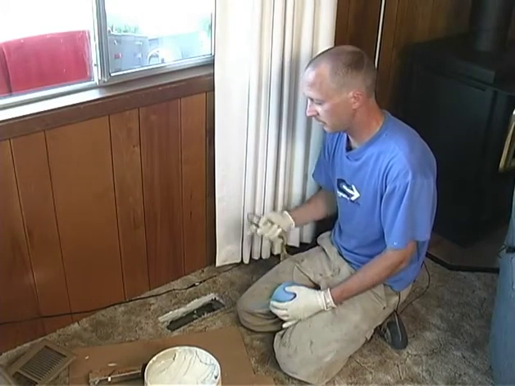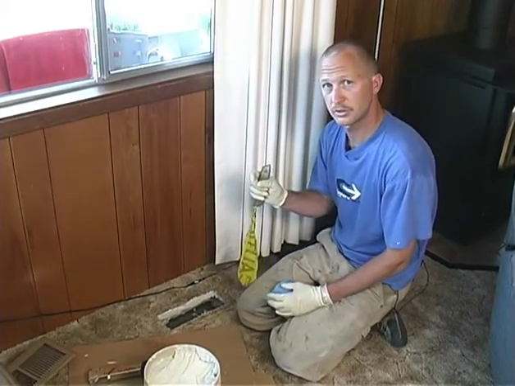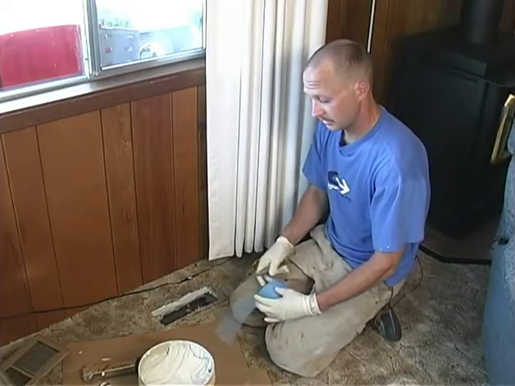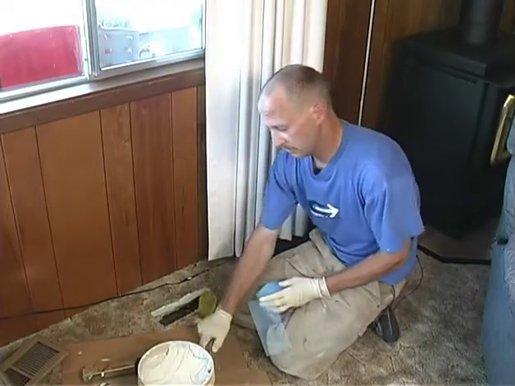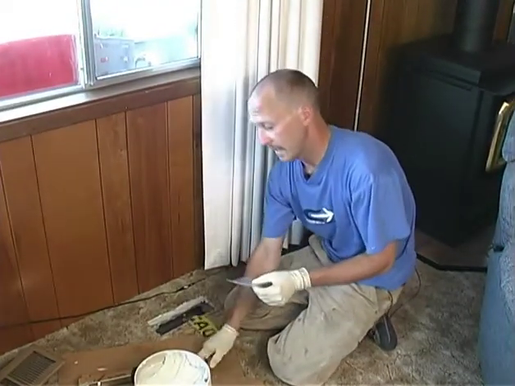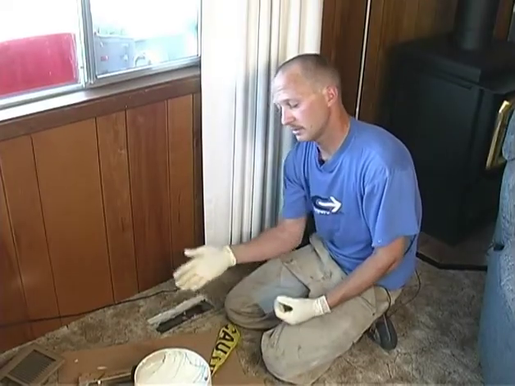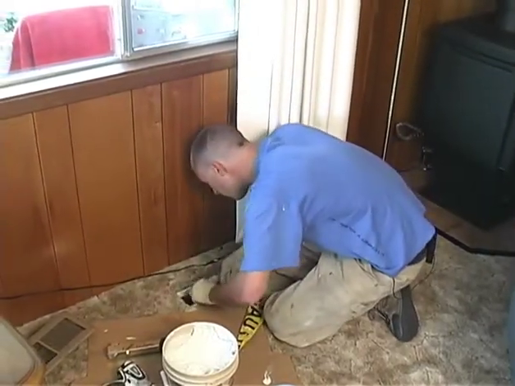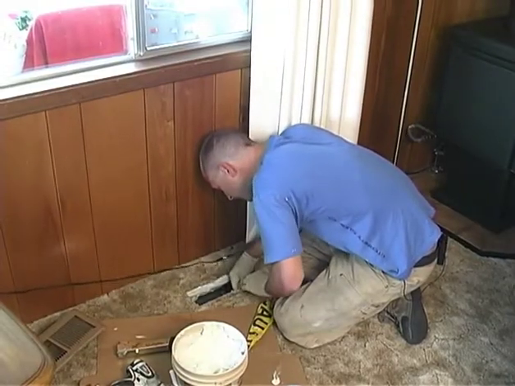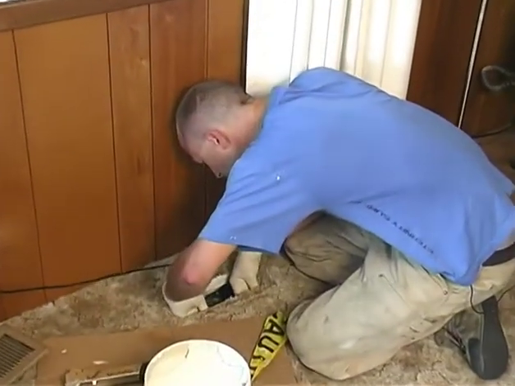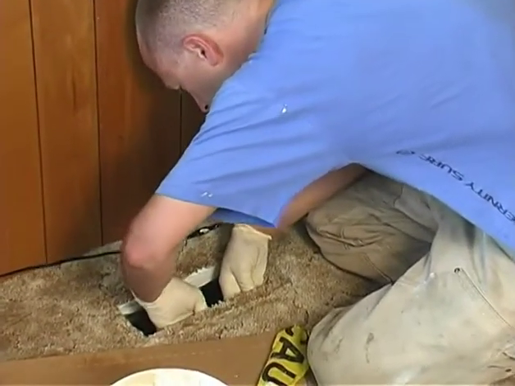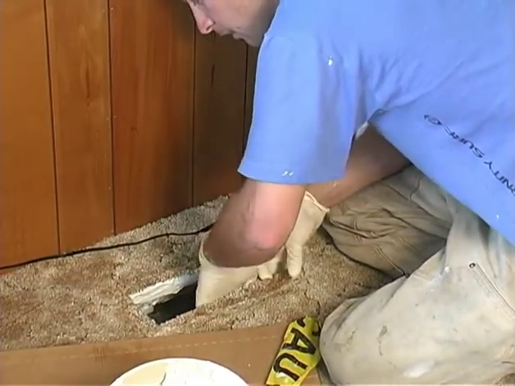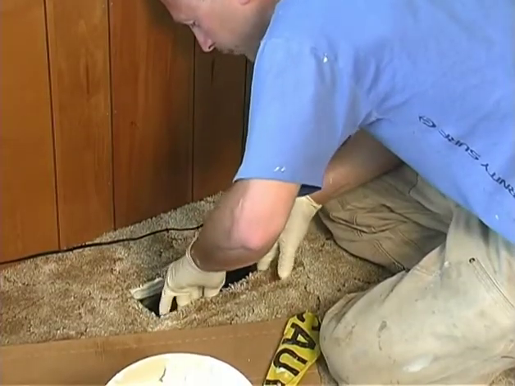So for any gap that's about 1/4 inch or larger, we use strips of mesh tape, and we go over the large gaps, and then we use this mastic to smear and fill in the mesh tape. So I'm just going to connect these to all the seams that I can see that are bigger than 1/4 inch.